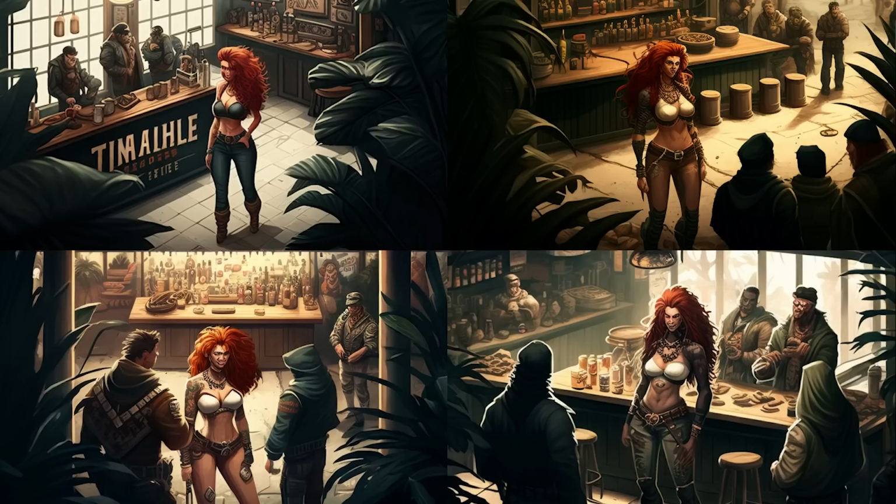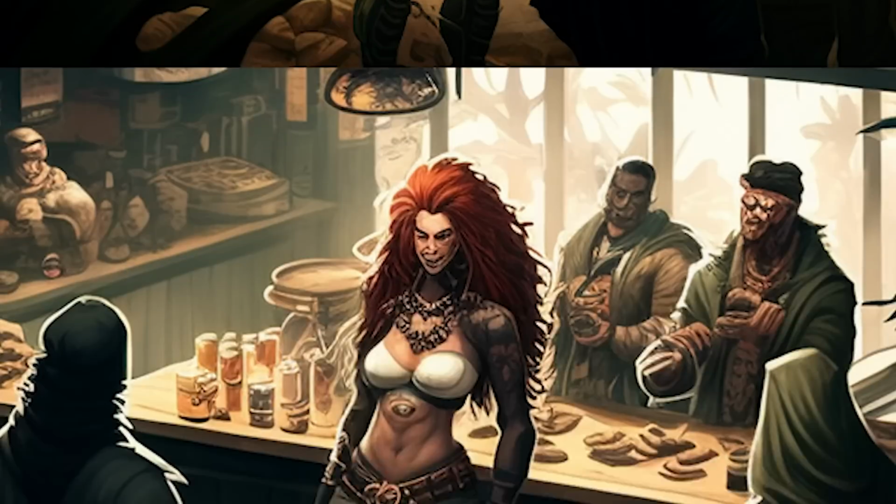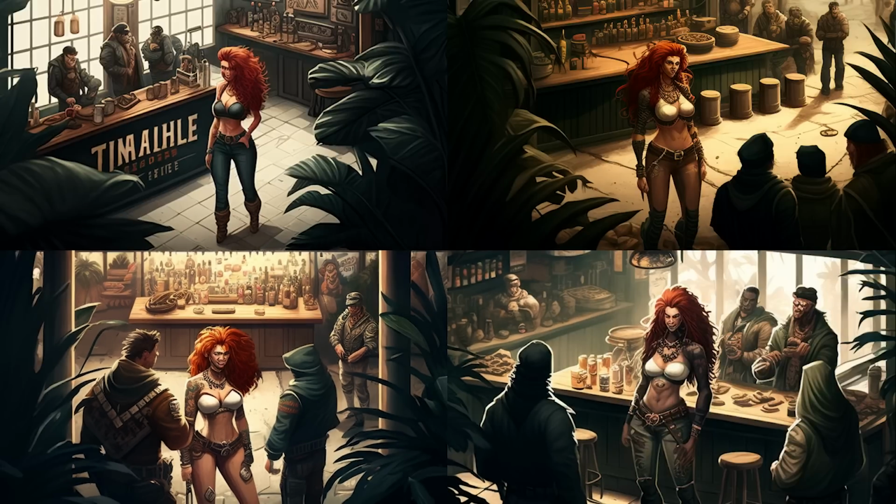Pretty crazy, isn't it? Now I realize that Carla's face is completely messed up, but that was already the case in the original image anyway. But just look at these scenes. There is no way in hell you can create something like this with a simple text prompt.